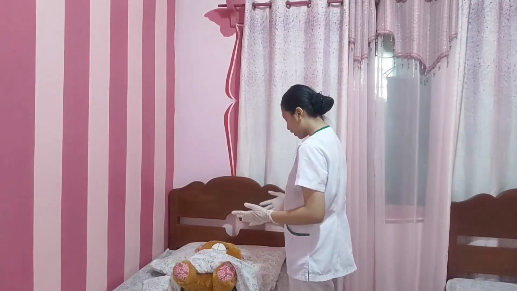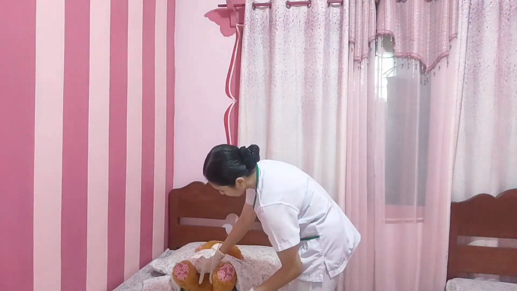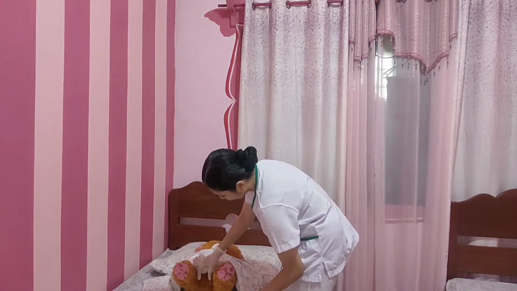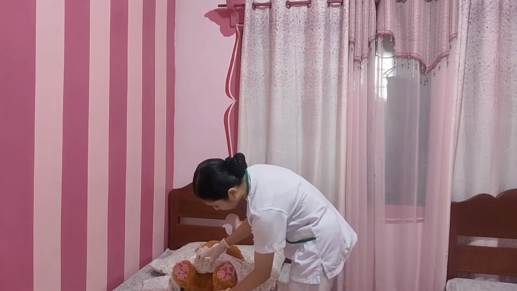Palpate the penis for tenderness, thickening, and nodules. Then inspect the scrotum for the appearance, general size, and symmetry. Okay, sir, I will now palpate your penis. Okay, negative for tenderness, thickness, and nodules. No palpable lumps. Now to your scrotum.